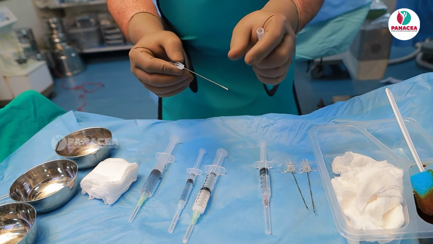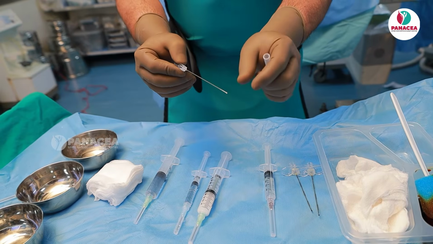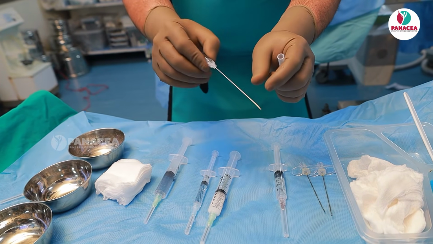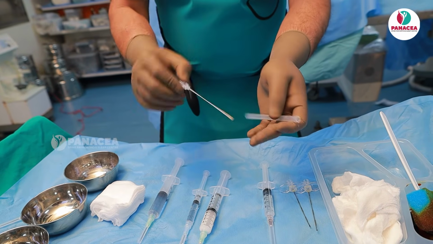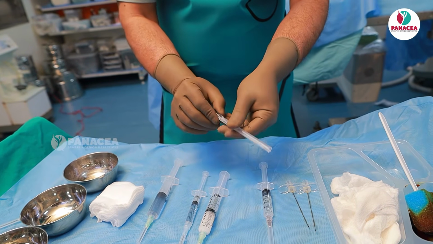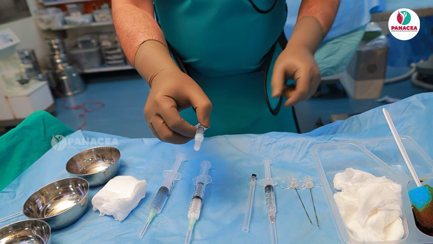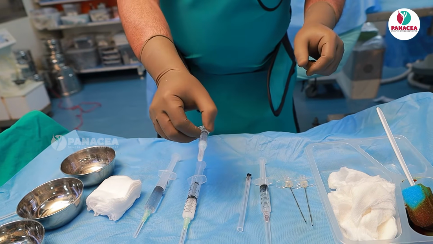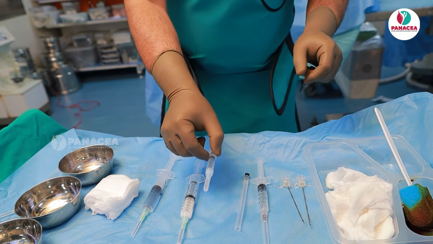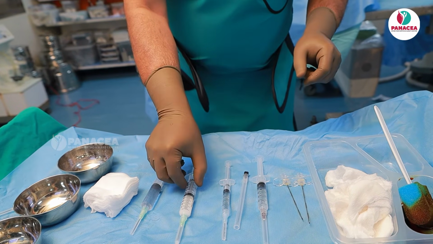This is purely in order to steer the needle to the target area, because if you repeatedly pull it out and push it to the target area, you will end up with too much radiation. So this is the second one. Third is this iopamidol dye. It is 350 milligrams per ml. This is the non-ionic contrast which we are going to use.